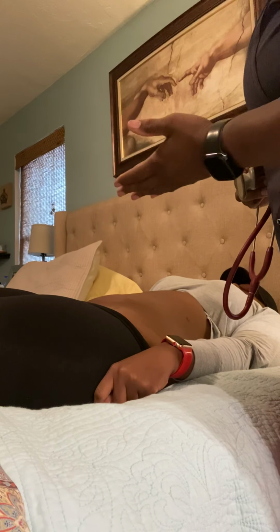First, when we do an abdominal assessment, we're going to look at the abdomen and see the shape of the abdomen, do an inspection to see if it's symmetrical, to see if the abdomen is distended, to see if the patient has any other issues. I'm going to ask her, when was your last period?